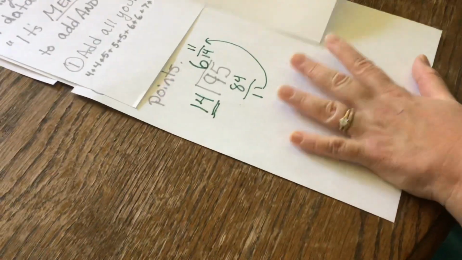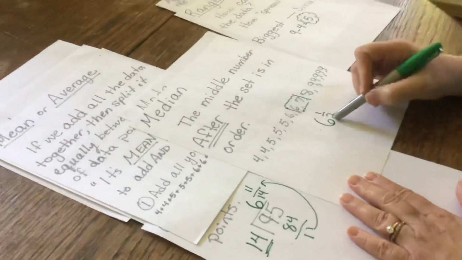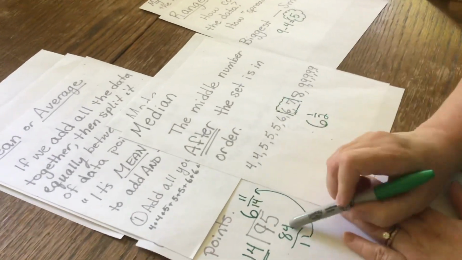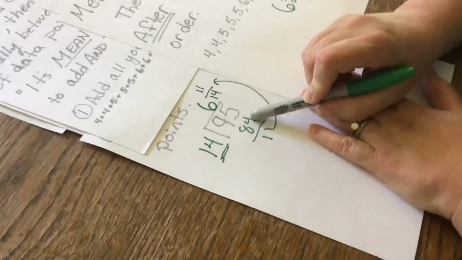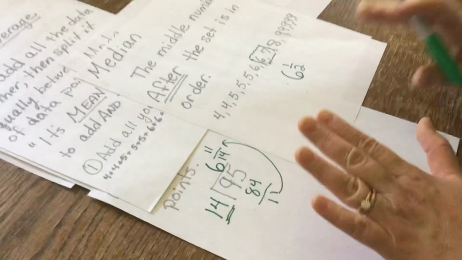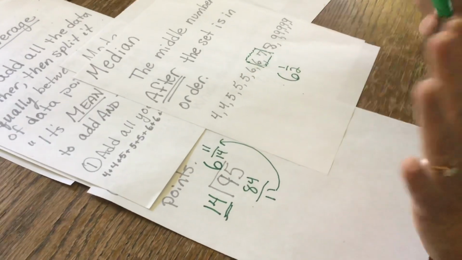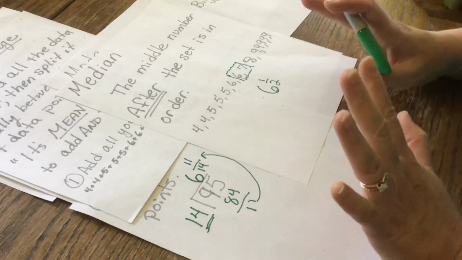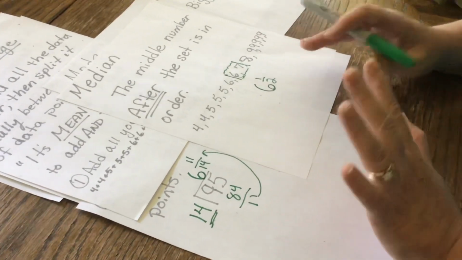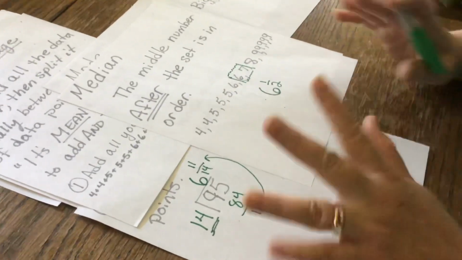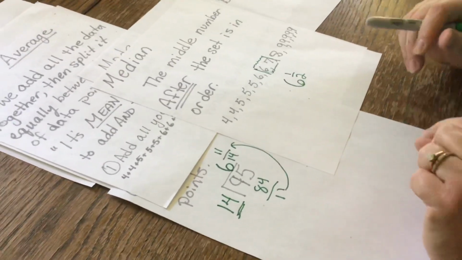In the case of this set of data, my median, 6.5, is really close to my average, 6 and 11/14. But you'll find that your mean and your median are not always the same. You're going to get some variation, and 6th graders particularly, I've got some work this week where you're going to be exploring some of those differences and what they mean.